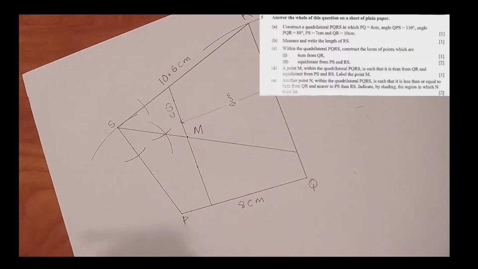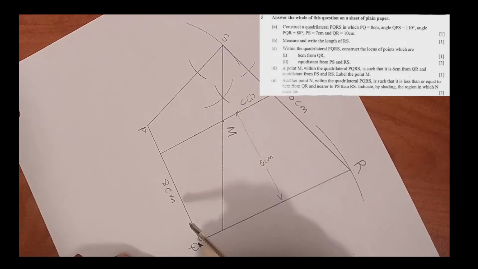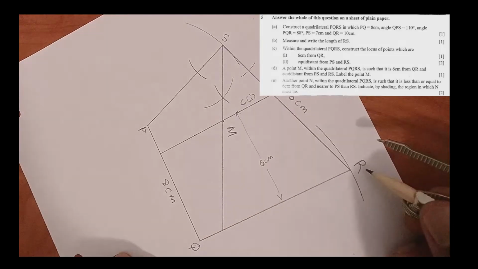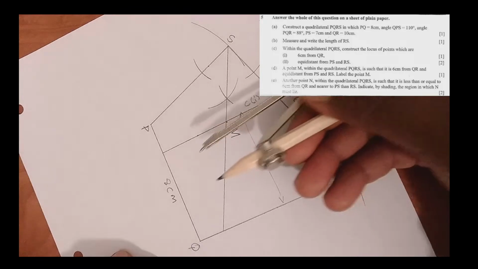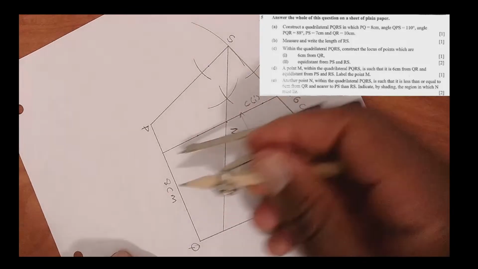All right, guys, so another point N. Now we're looking for N. So that was 1 point, and this is 2 points. Another point N within the quadrilateral PQRS is such that it is less than or equal to 6 centimeters from QR. So this is my QR, and the point is such that it is less than or equal to 6 centimeters, and my 6 centimeters is this line.